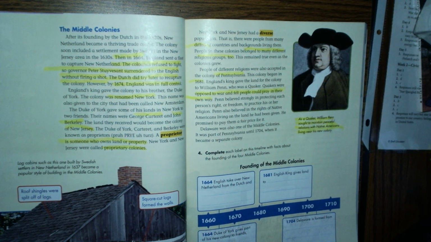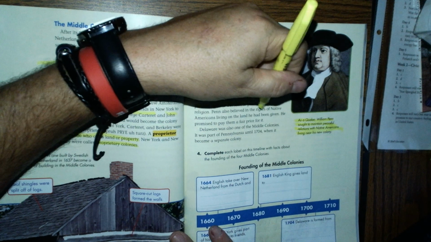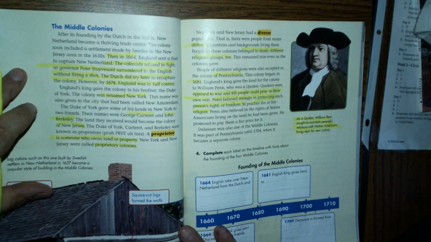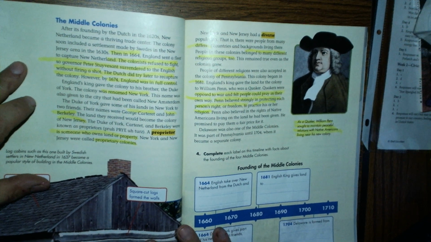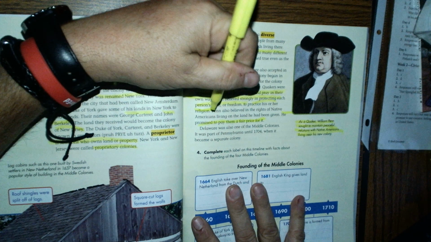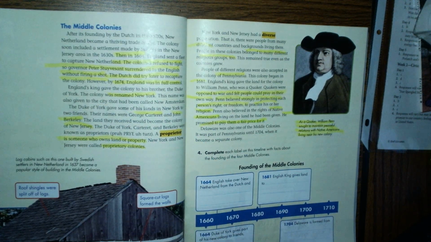Penn believed strongly in protecting each person's rights, which is huge, or freedom, to practice his or her own religion. Penn also believed in the rights of Native Americans living on the land that he had been given. He promised to pay them a fair price for that. So see, guys, here finally we have someone sticking up for the Native Americans.